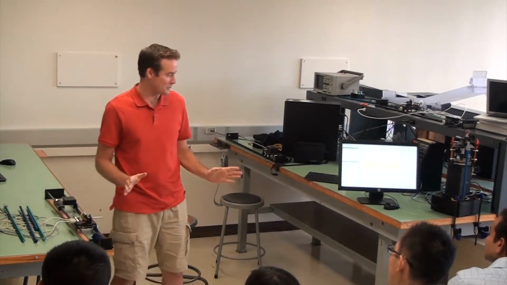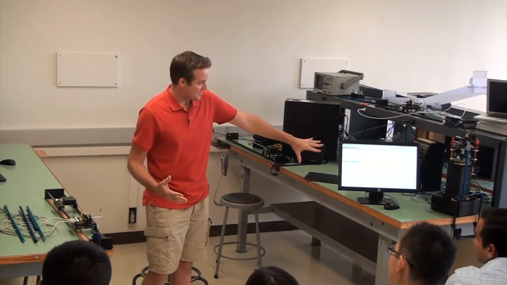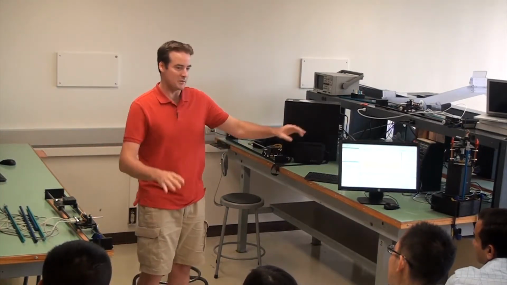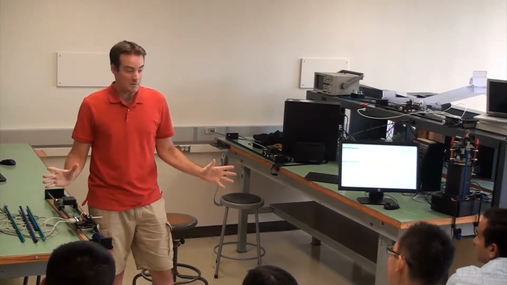And that's what I love about controls. Essentially the same math applies to all sorts of different physical systems: to simulations of cruise controllers, to carts, or pendulums, or rockets, or temperature controllers, or chemical processes. It's all different physical systems, but the same math.